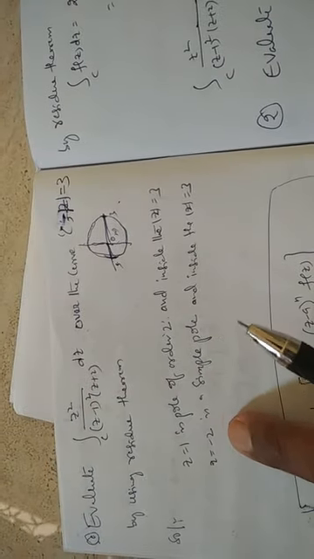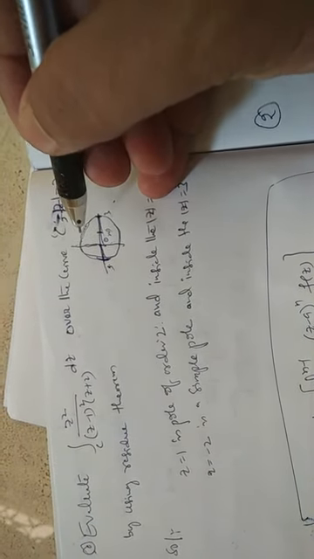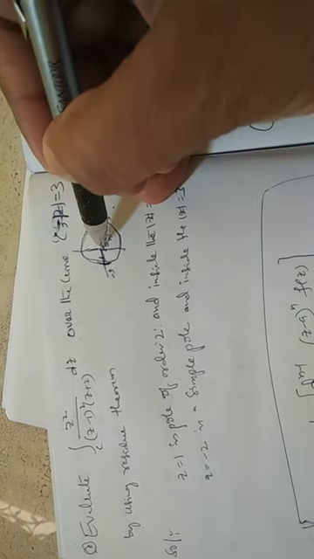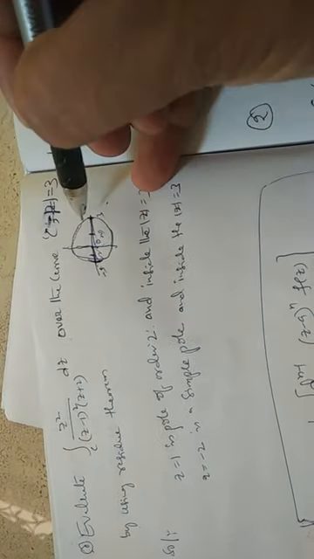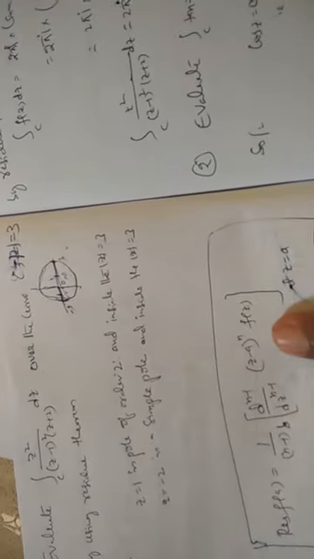Now z equal to 1 and z equal to minus 2, they are both inside. The radius goes up to 3, here minus 2 and here 1, so both are inside the given curve mod z equal to 3.